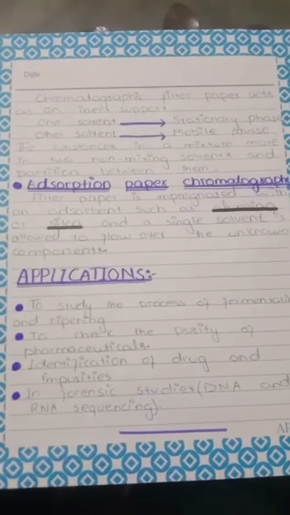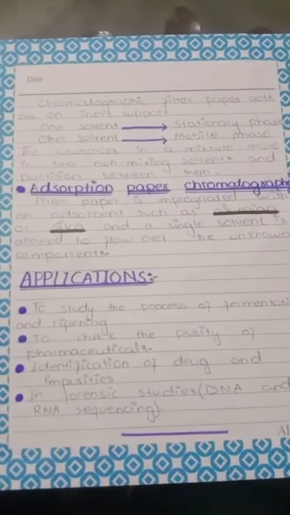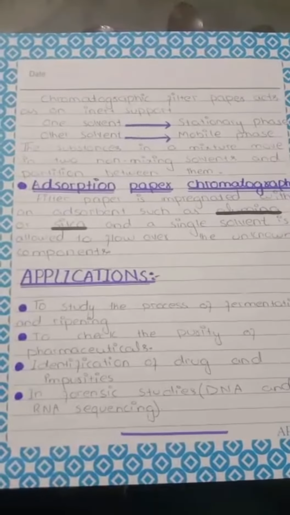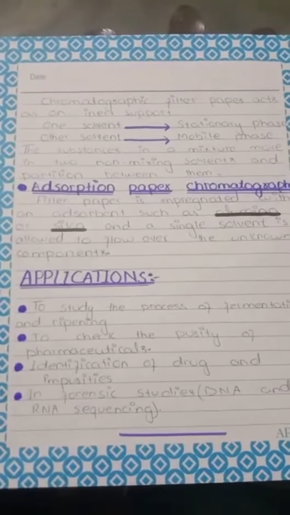The second type of paper chromatography is absorption paper chromatography. In this case, the filter paper is impregnated with adsorbent such as alumina and silica, and a single solvent is allowed to flow over the unknown components.